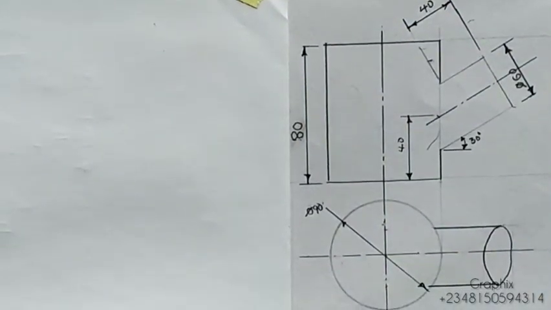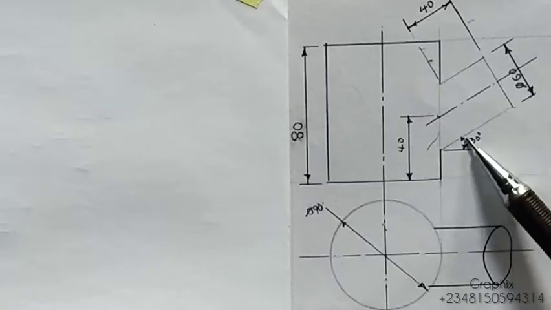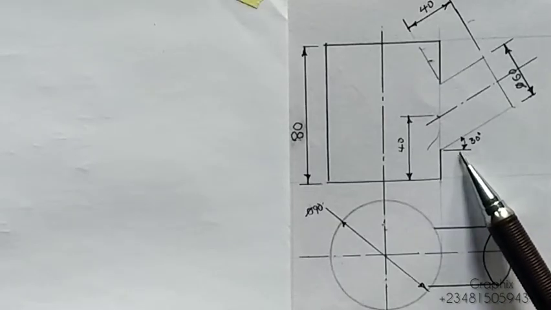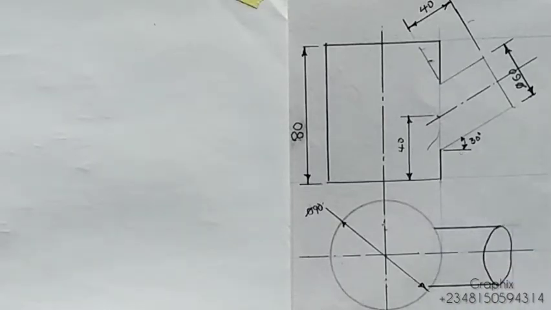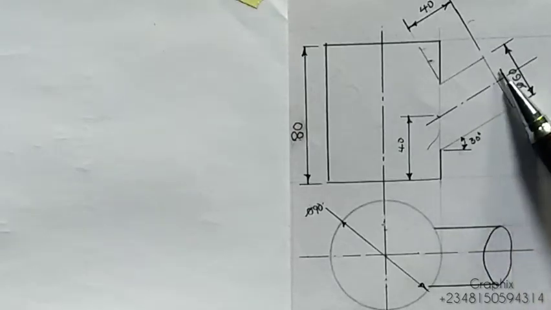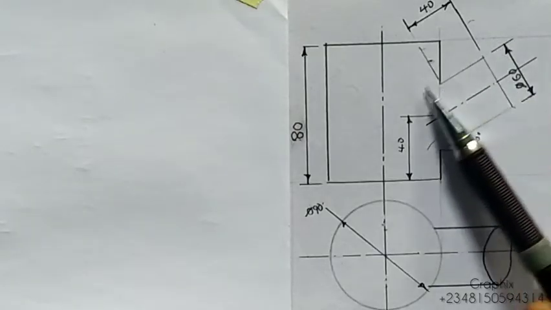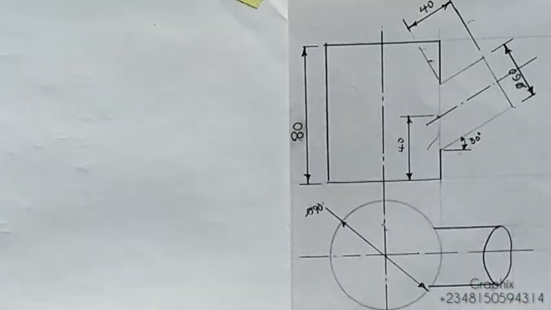Now today we'll be looking at another example on interpenetration. But in this case, the pipes that are merging together are merging at an angle. At an angle of what? 30 degrees. The one we did initially was an angle of what? 90 degrees. They were perpendicular to each other. But in this case, the smaller pipe is intersecting the bigger pipe at an angle of what? 30 degrees. So the first thing you do is this.